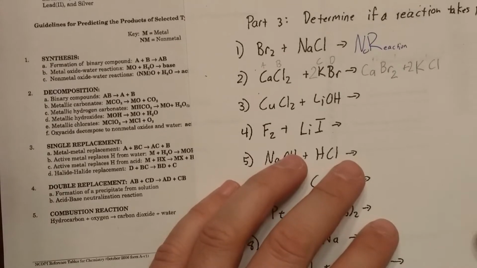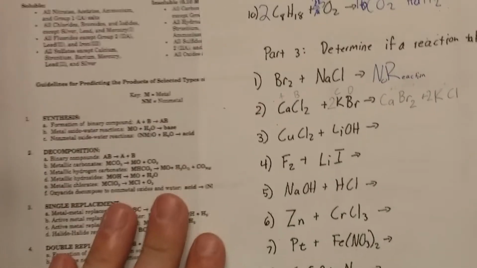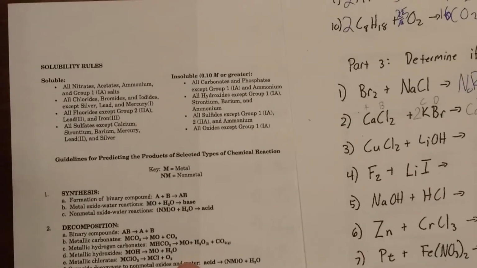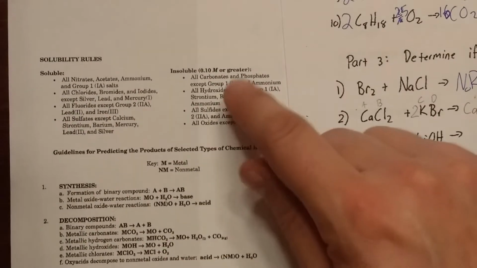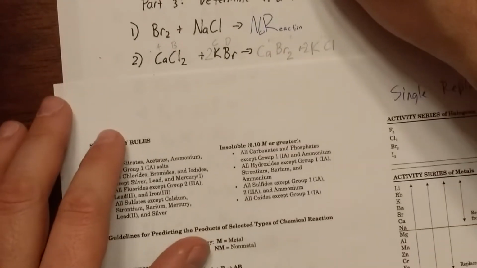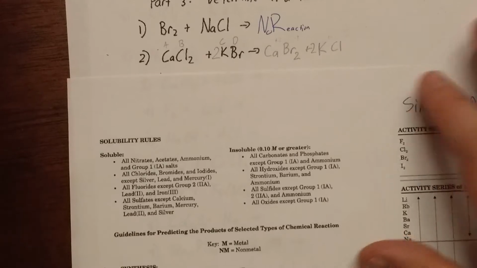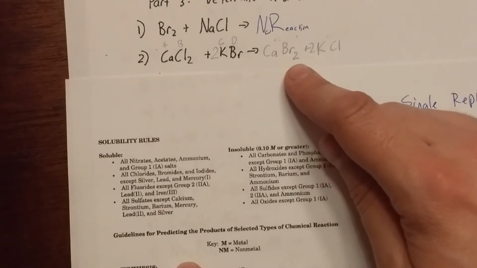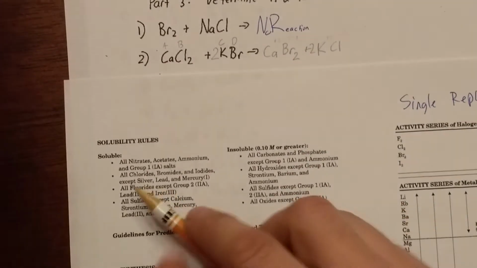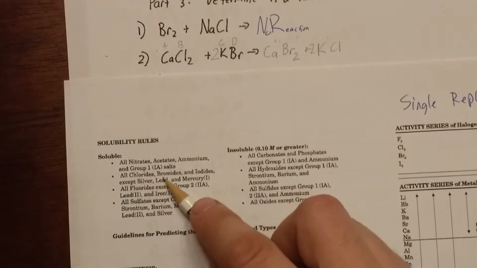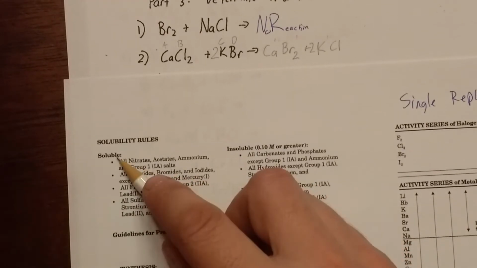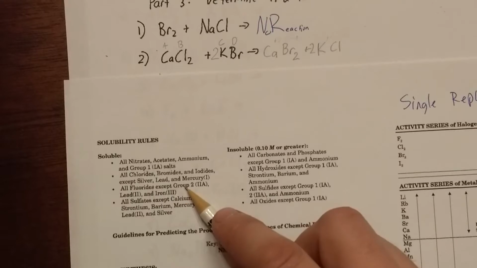Well, for a reaction to happen, we need a precipitate, or something that is, according to our solubility rules, insoluble. So if we look at this here, calcium bromide. Well, the second rule over here says that all chlorides, bromides, and all iodides are soluble except silver, lead, and mercury.